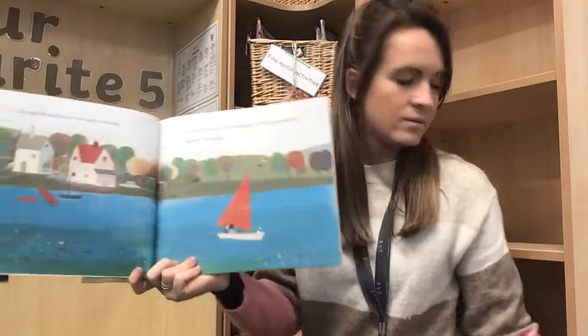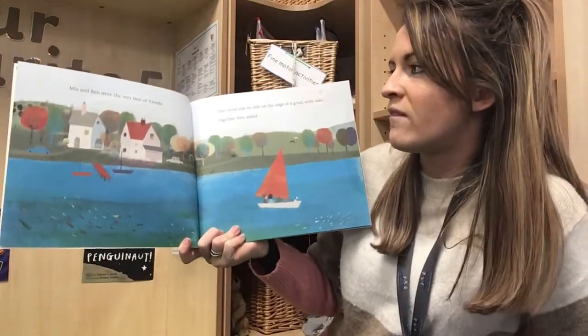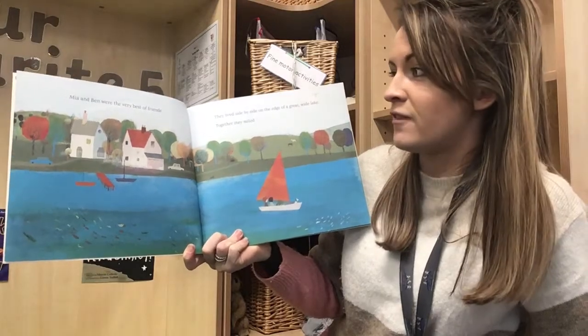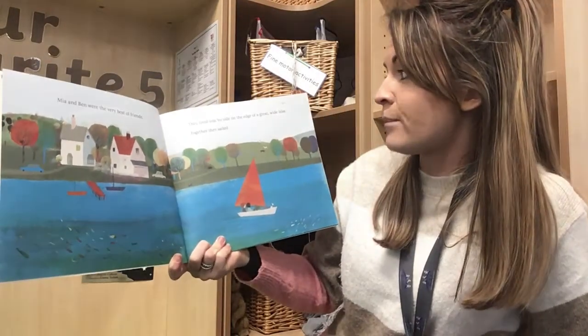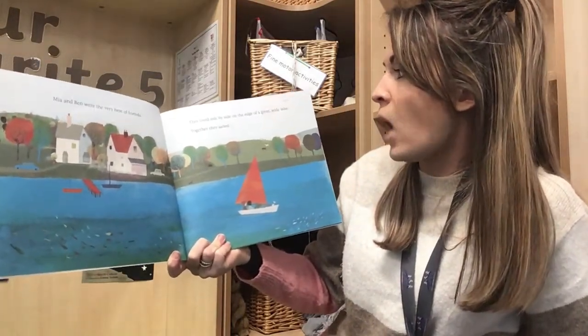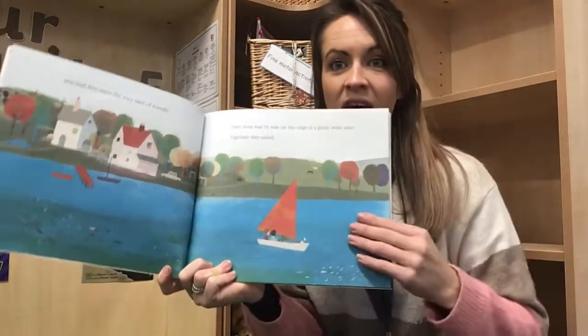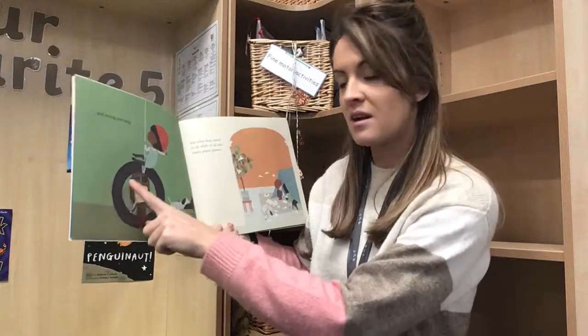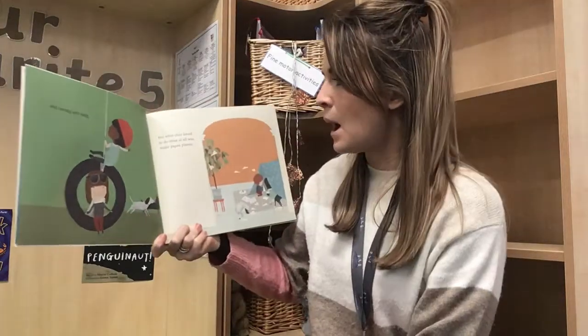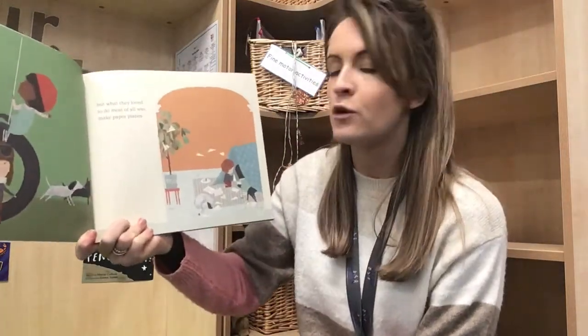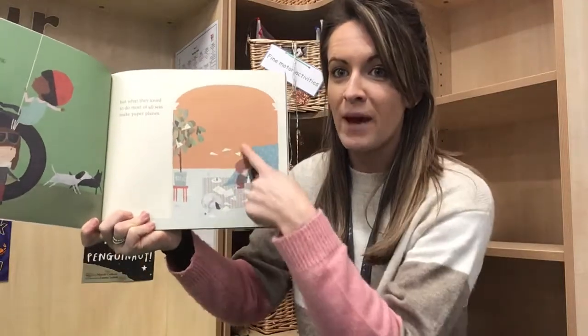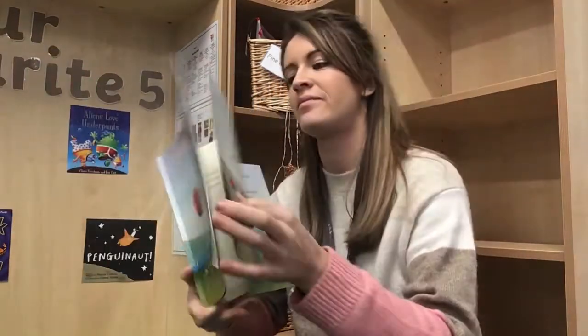Mia and Ben were the very best of friends. They lived side by side on the edge of a great wide lake. Together they sailed and swung and sang, but what they loved to do most of all was to make paper planes.